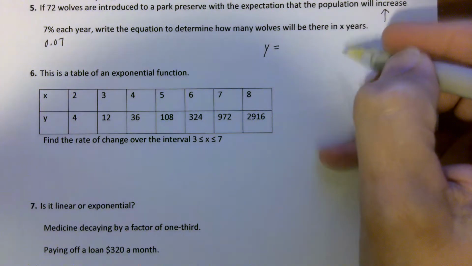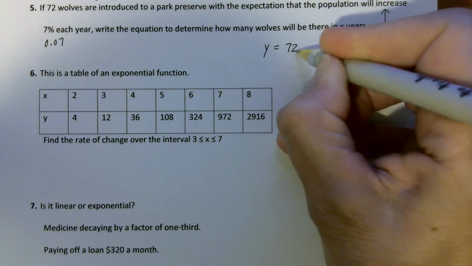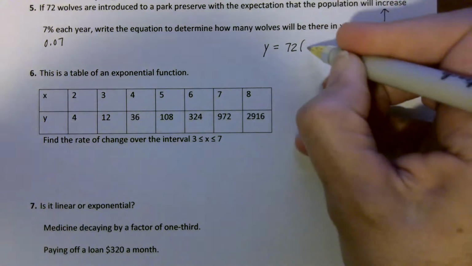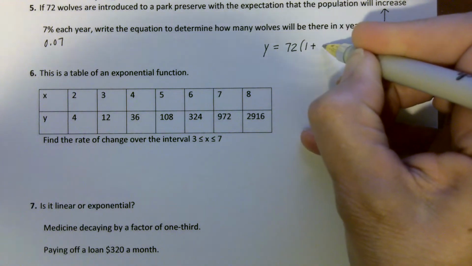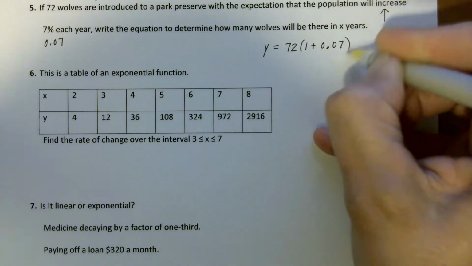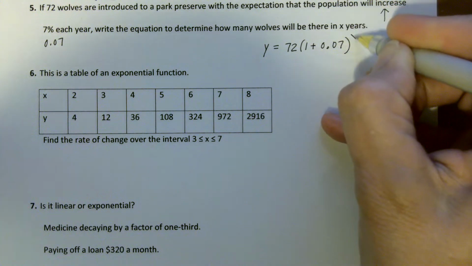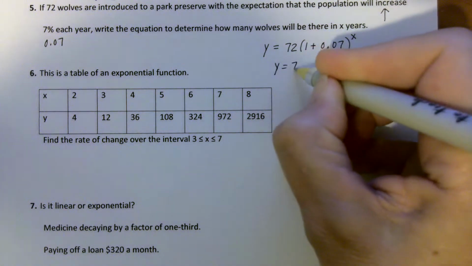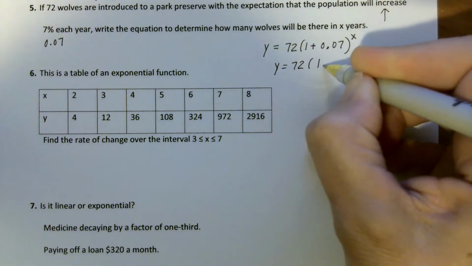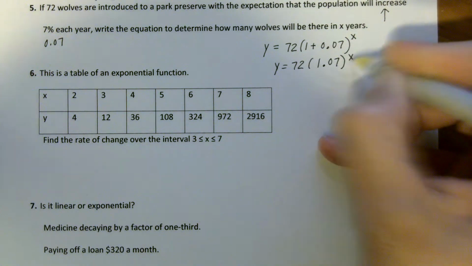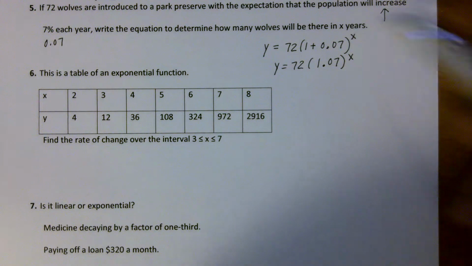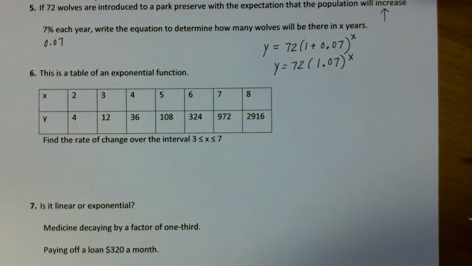My initial amount was 72 wolves. Since it's increasing, I'm going to have a growth factor of 1 plus my rate of 0.07 to the time factor, x years. That would be sufficient. If you wanted to do the math inside, you could write it like this. And that would be the equation I could use to determine how many wolves will be there, no matter how many years you ask me about.